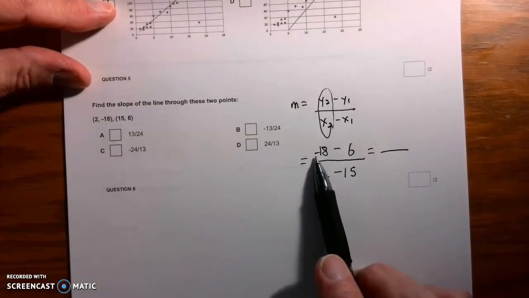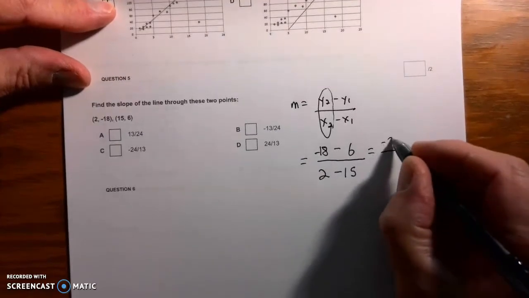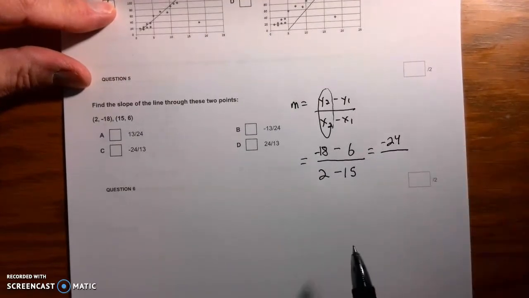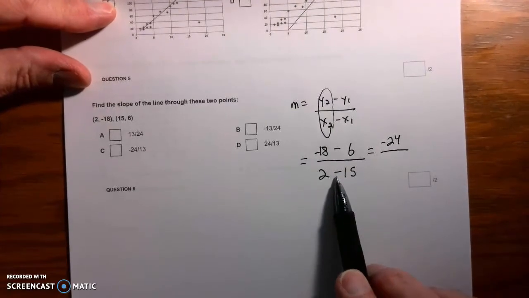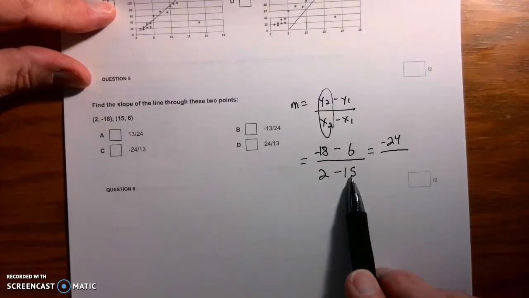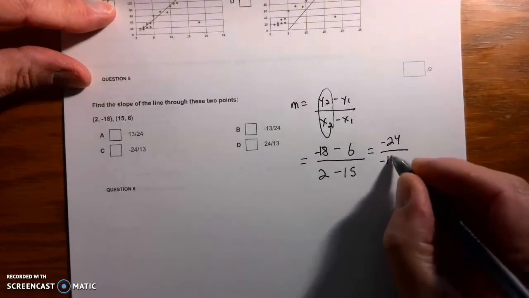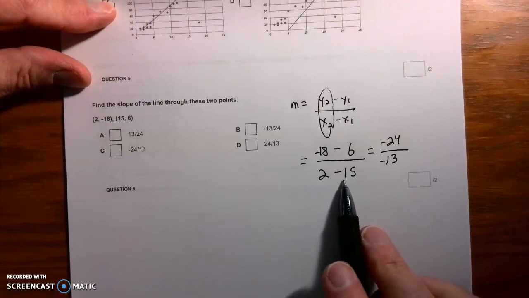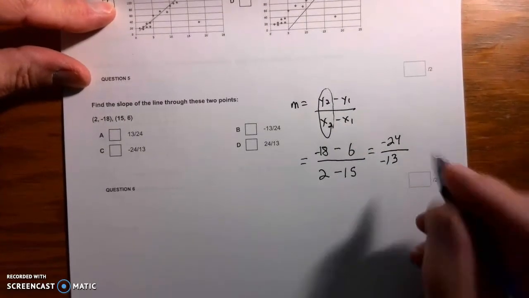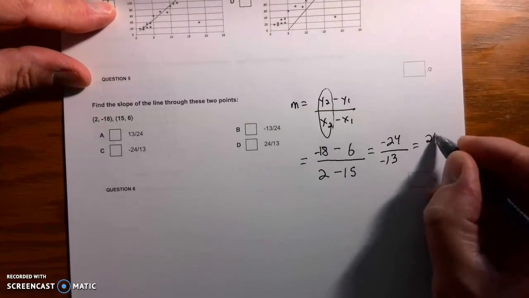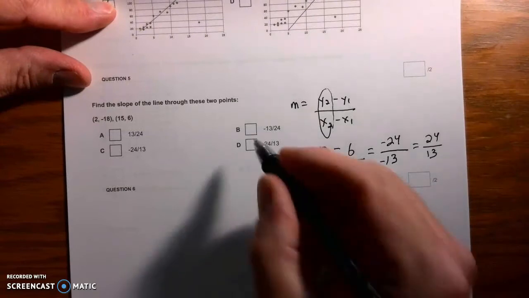This is negative 18 minus 6, that's negative 24. This is 2 take away 15, so the difference here is 13. And it's going to be negative. Not because they're both negative, just make them a positive. 24 over 13. It's right here.